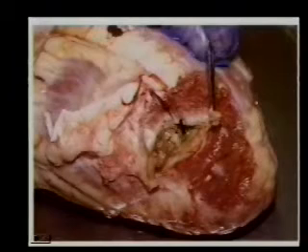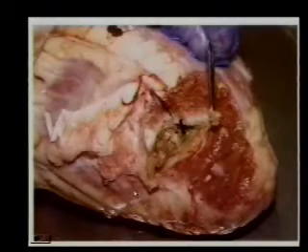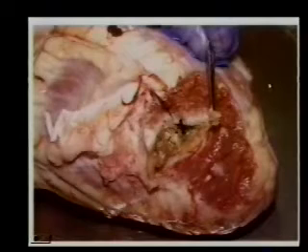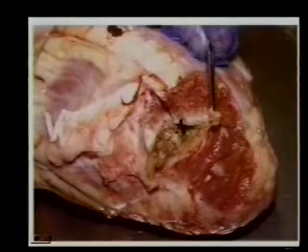This is the nail that you see here. And of course, all of this is the pericardium. You can appreciate this fibrinopurulent condition with fibrin and adhesions.